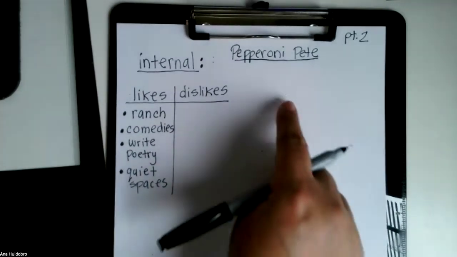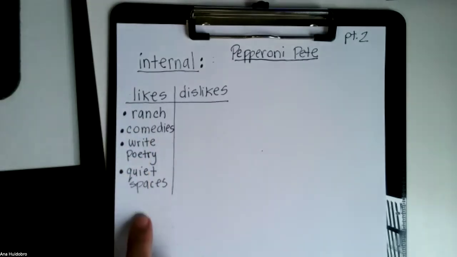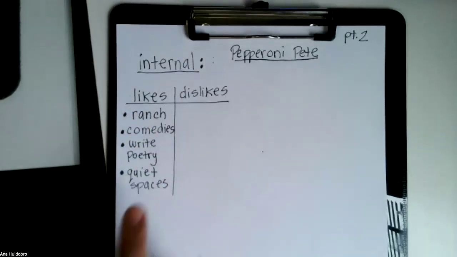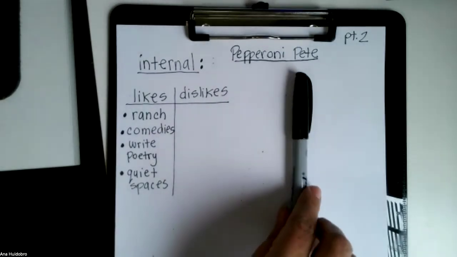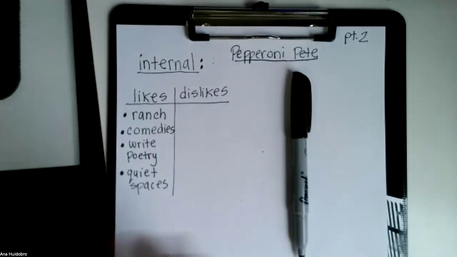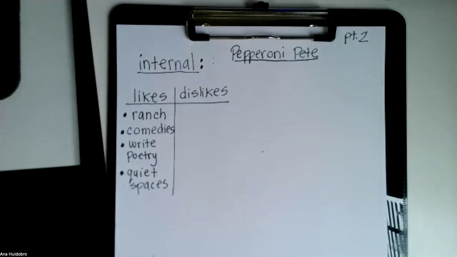So I'm using my imagination and I'm making up things that Pepperoni Pete likes. I want you to think of your character and I want you to write at least 4 bullet points as to what your character likes. Go ahead and do that now. Excellent. And why don't you go ahead and raise a Zoom hand, or if you're in a traditional classroom, go ahead and raise your hand and share what your character likes.